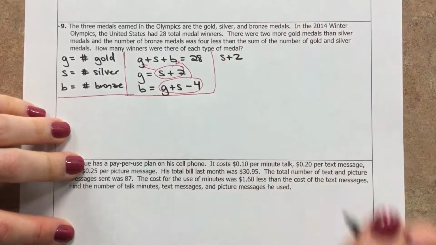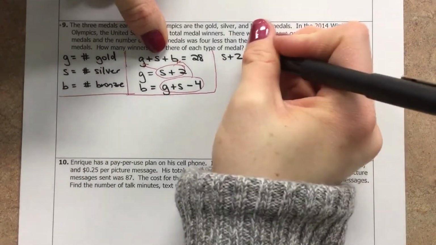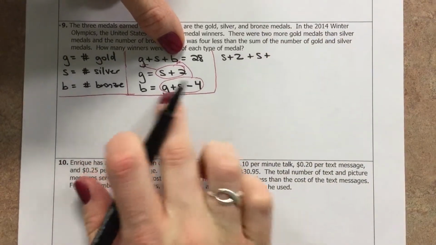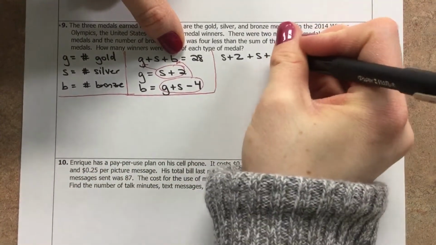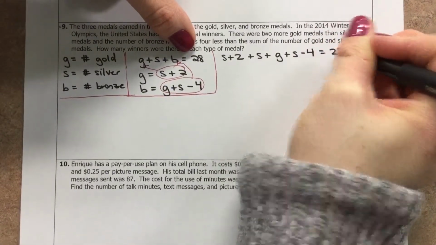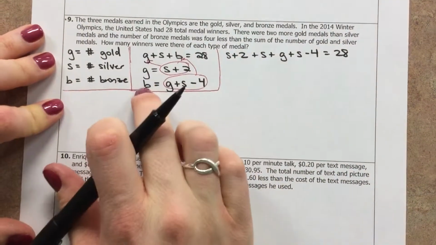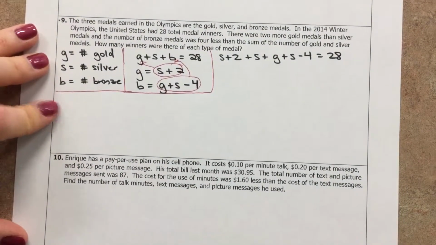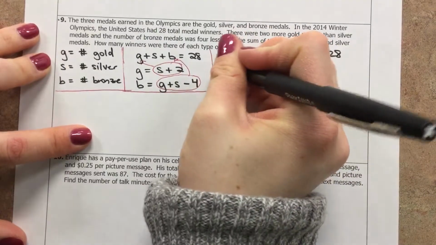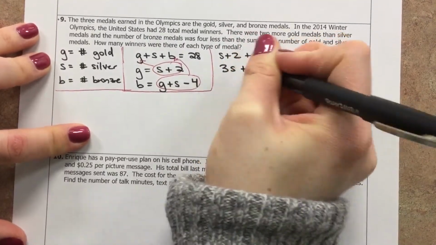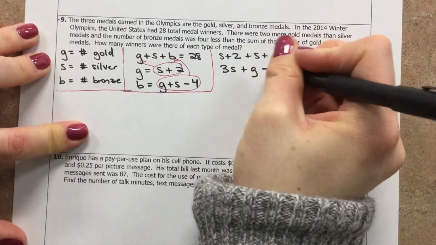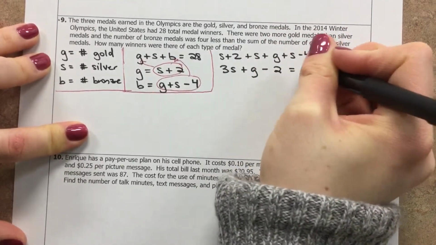So S plus 2, and then keep going here, plus S plus B, so B is this, G plus S minus 4, equals 28. So I took the top equation, but I'm replacing the G and the B with these expressions right here. So now if we look at it, combine everything up, I have S plus S plus S is 3S plus G, and then 2 minus 4, negative 2, equals 28.